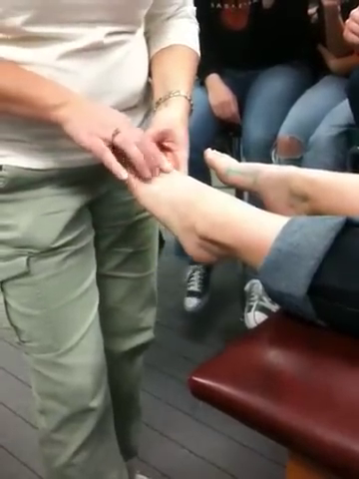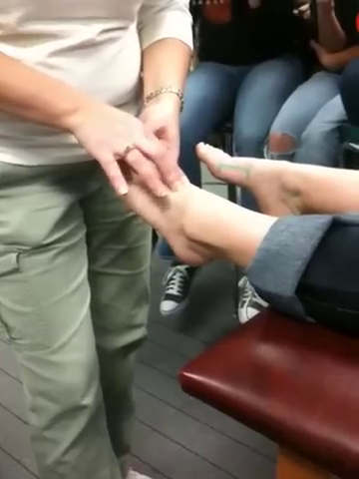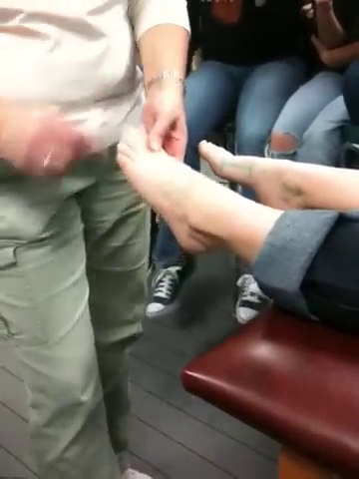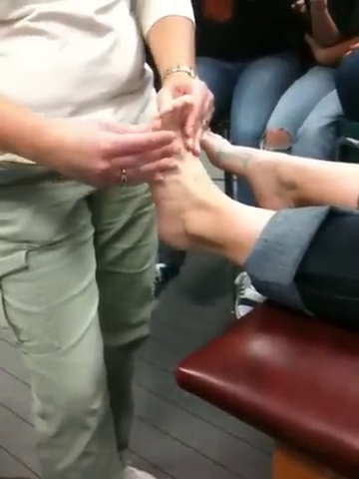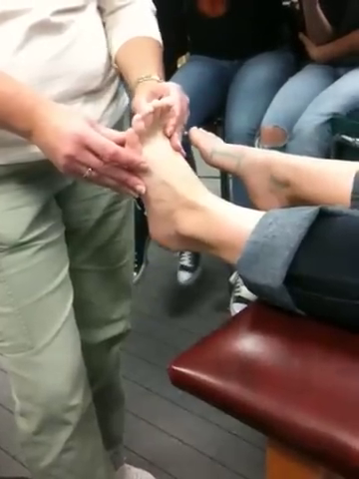I have the second, third, and fourth metatarsals, second and third cuneiforms. And on the plantar aspect, we have the heads of the metatarsals, and on the first metatarsal, we have the two sesamoid bones.